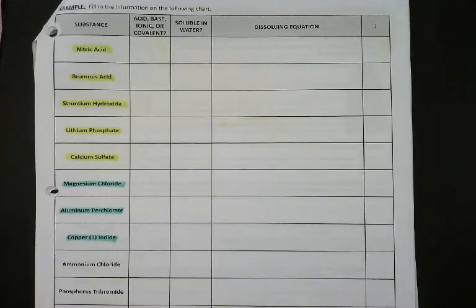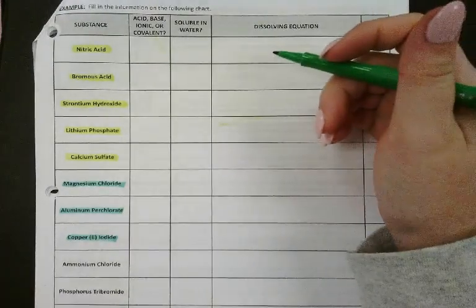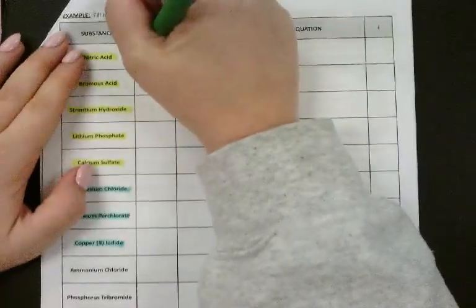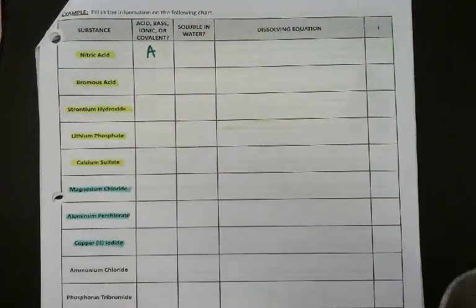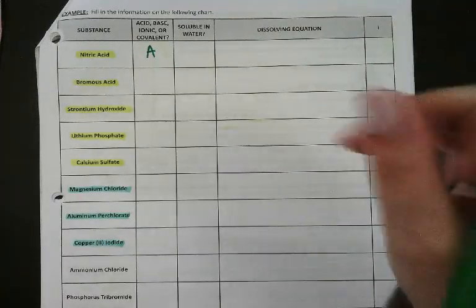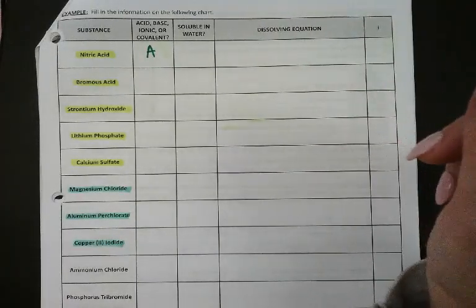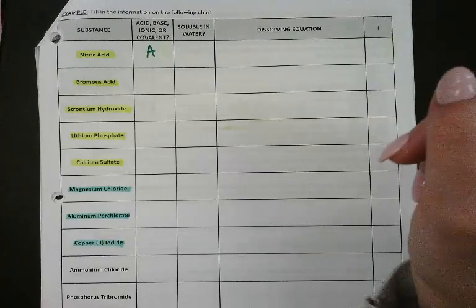First one, nitric acid. Pranavi, is that an acid, base, ionic, or covalent? It's an acid. Now, because we know it's an acid or a base, what is another piece of information we should figure out too? Strong or weak, okay? So, Jake, is this strong or weak?